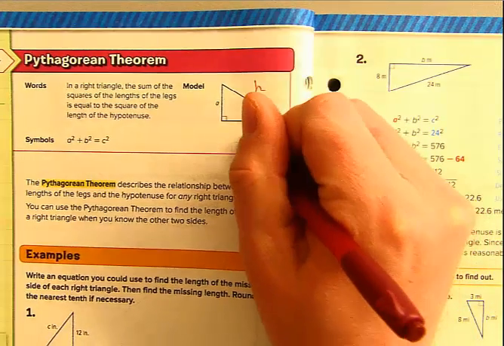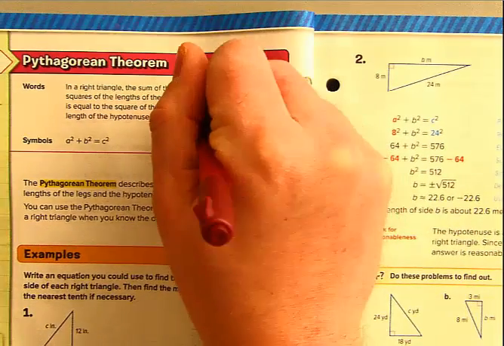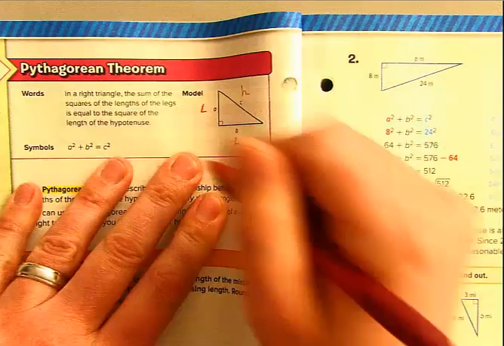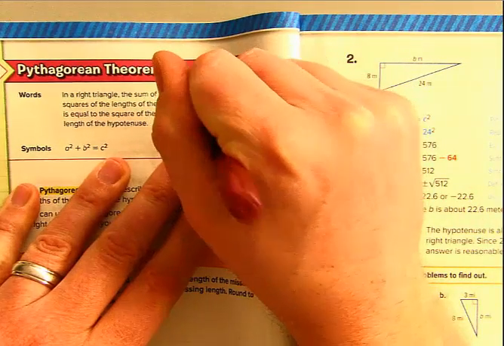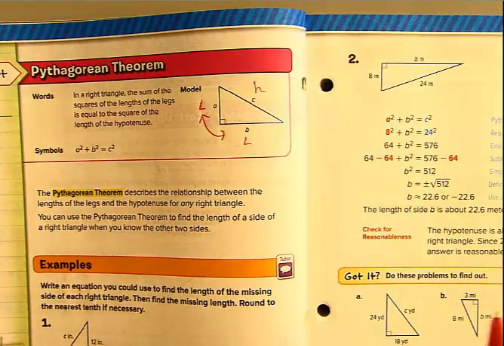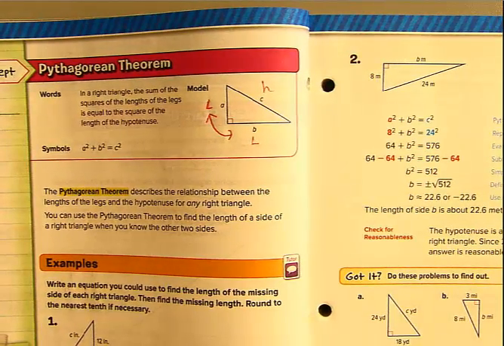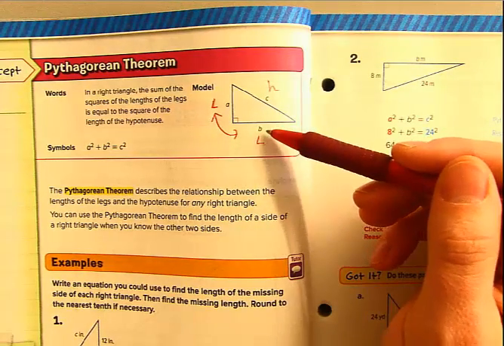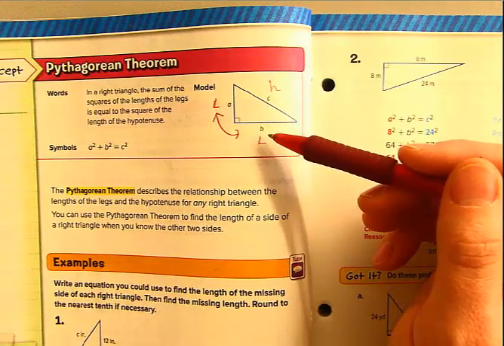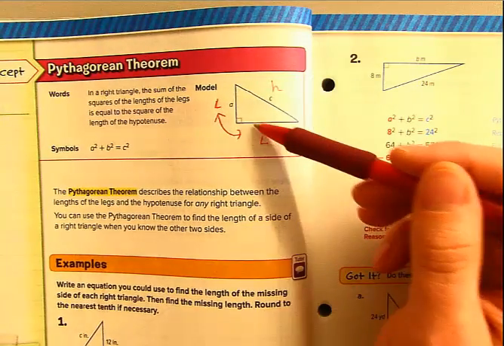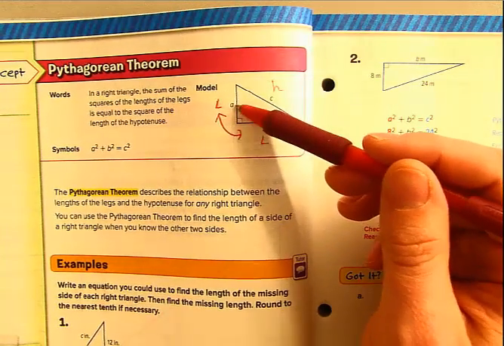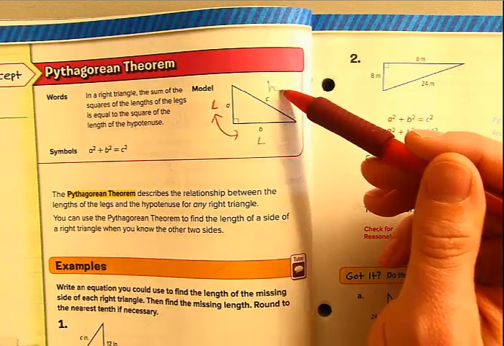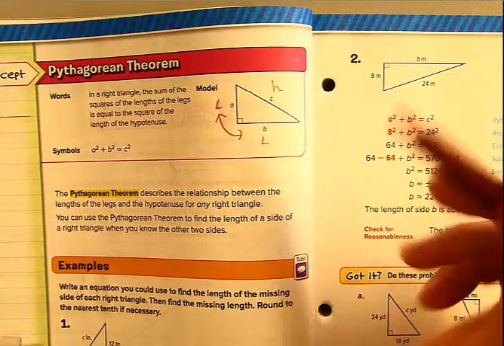Then A and B, I'm going to put little L's by these. You should probably do the same. A and B are always the legs. Also, I want you to do a little back and forth arrow like that, because A and B are fairly interchangeable. It doesn't really matter which one you have as A, which one you have as B. A lot of times we do B for the bottom one, for the base, but these are fairly interchangeable. It doesn't matter. But C always has to be the hypotenuse, the H, okay?